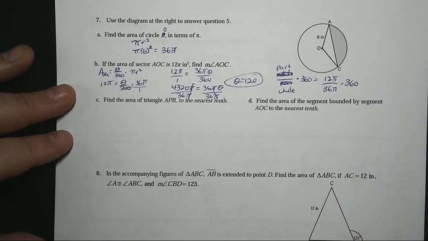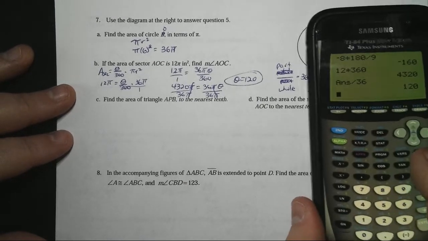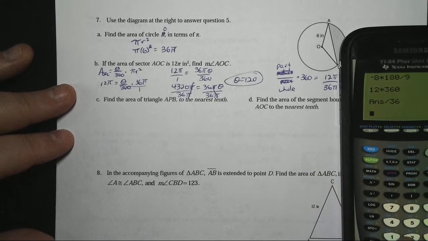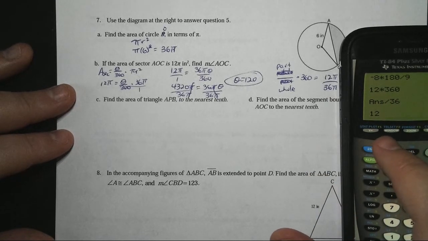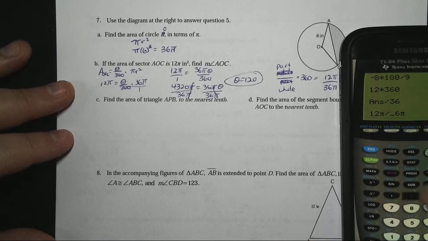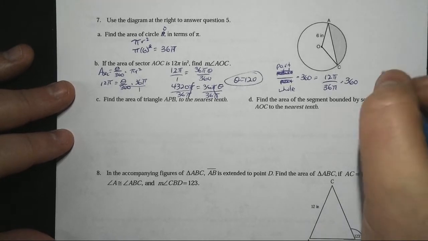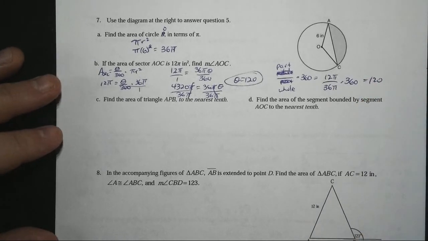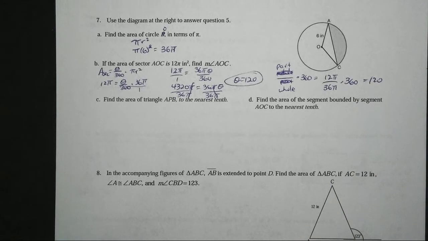Ready? Okay. So this is telling us how much of the circle we're using. So 12 pi over 36 pi. And we want to do this, remember, in parentheses here, right? And then times 360. Boom. There's the 120. Okay? So this is just a shortcut method, if you want to remember that.